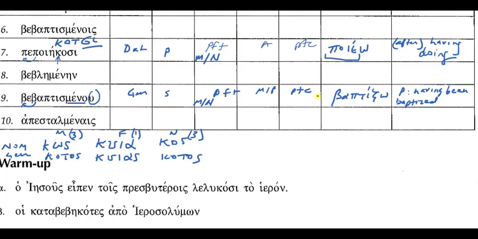Number 6 is bebaptismenois. Say that. Bebaptismenois. All right. Do you see anything obvious about this form? Reduplication. Absolutely. That means this is perfect. Okay. On the back side, we have menos. What's that? In which form? Voice. Middle or passive participle. Excellent. What's my case ending? Sigma?